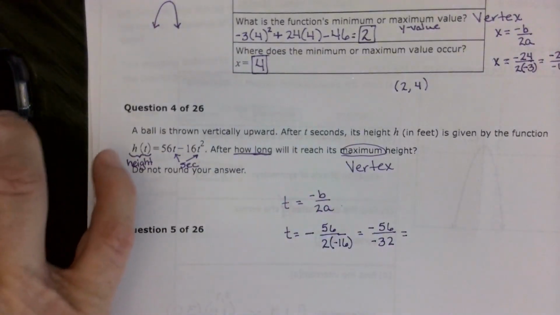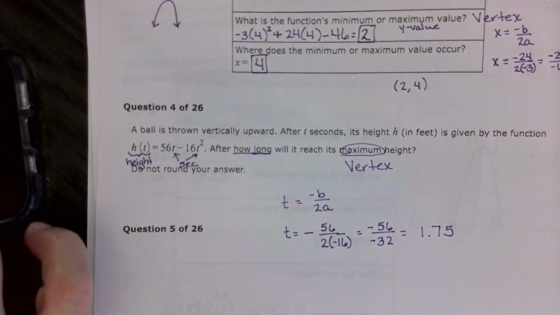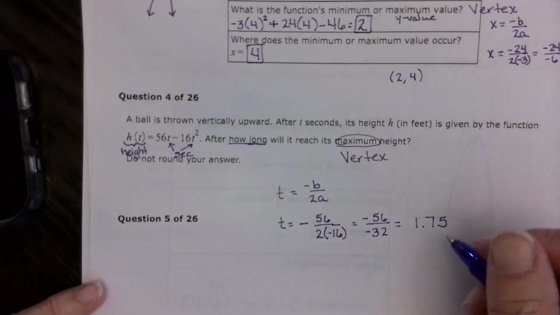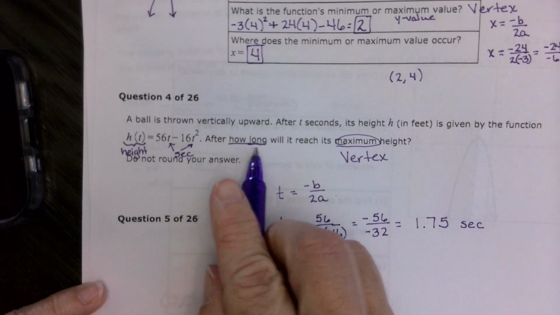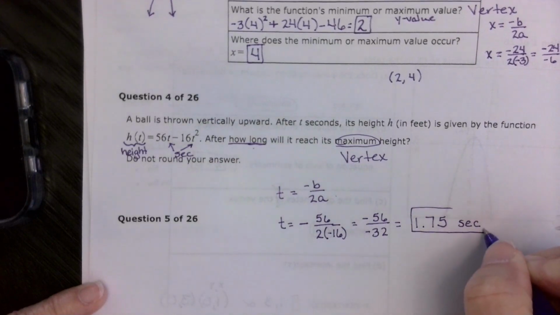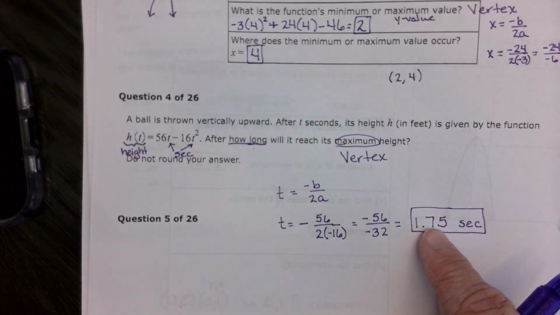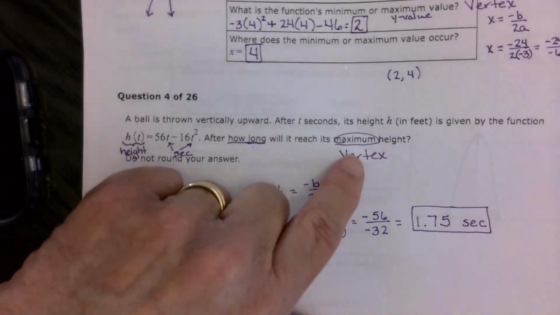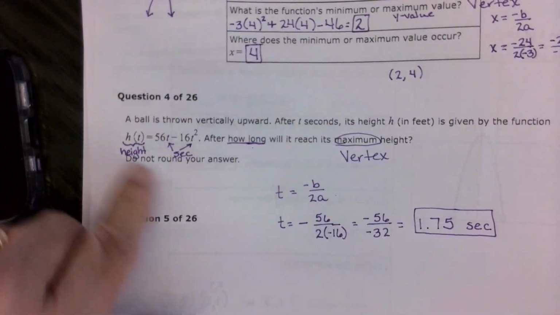So when you do that, that gives us a positive 1.75. I'm going to double check that, 56 divided by 32, because I'm using my phone for my calculator. Okay, t stood for seconds. It says, how long will it reach the maximum height? So that's our answer. If it had asked us what the height was, you would take this and plug it in here and find out what that maximum height would be. But it didn't ask for that, so we don't have to worry about it. Okay, so when we were finding the vertex and how long was our x value, how high was our y value.